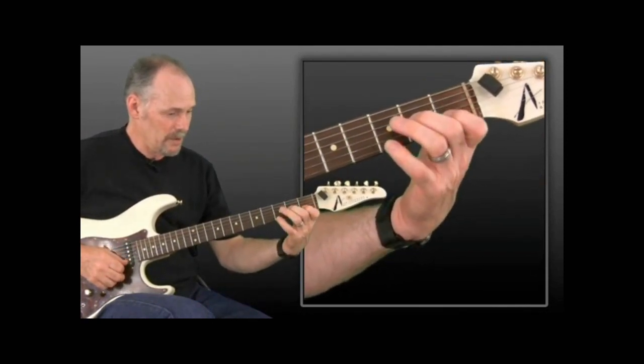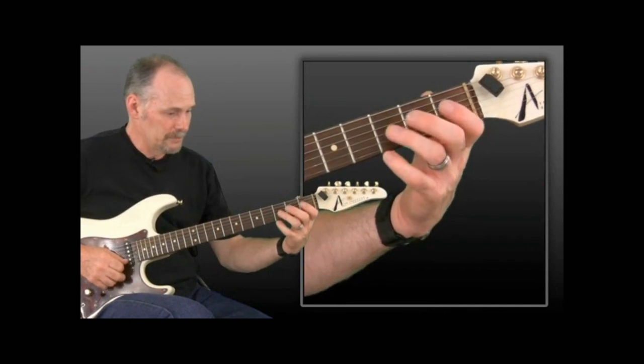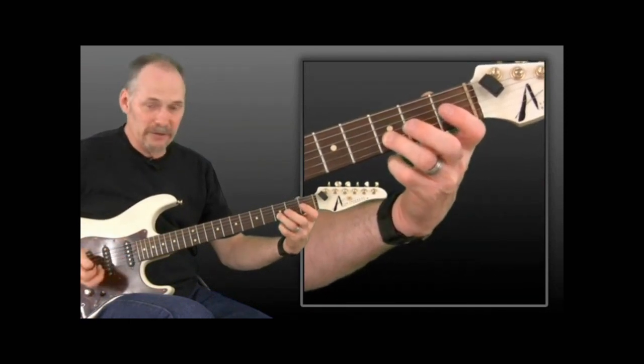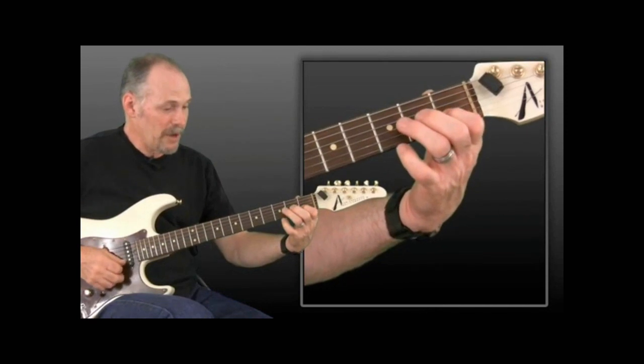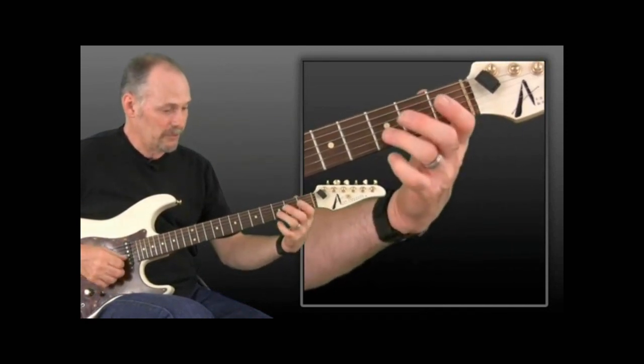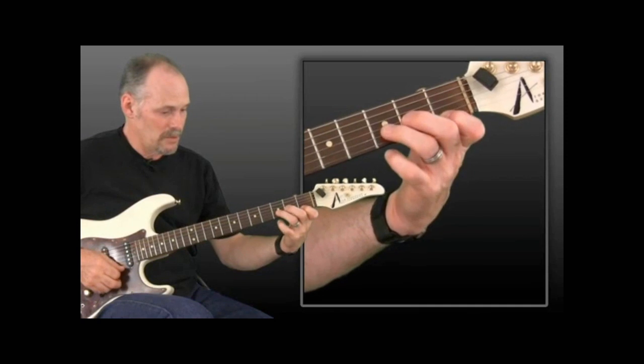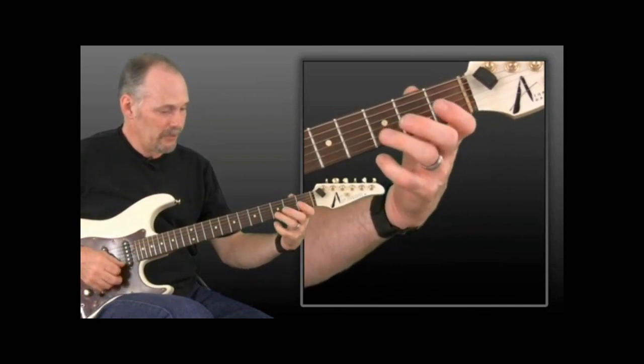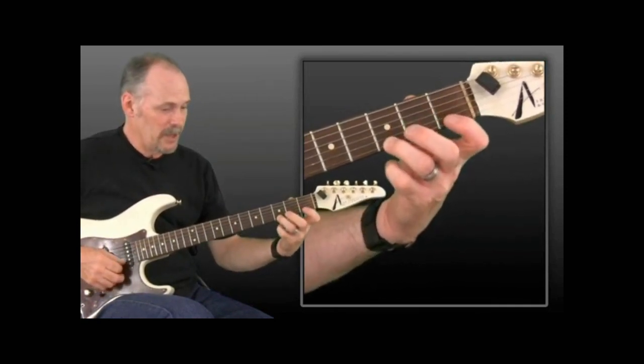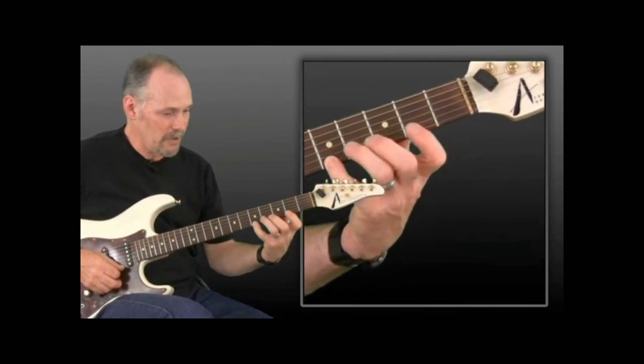The A, then the C. So this is an exercise in thirds. Now don't worry about what that means. We'll talk about intervals somewhere down the line. But this is a good finger exercise, and it's a different perspective of the scale too.